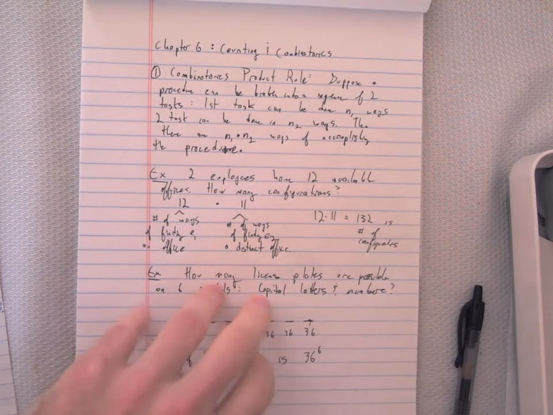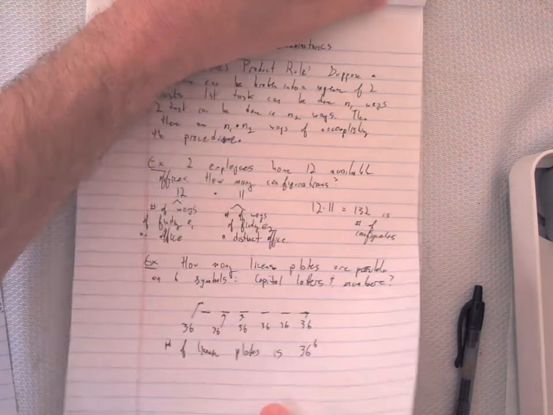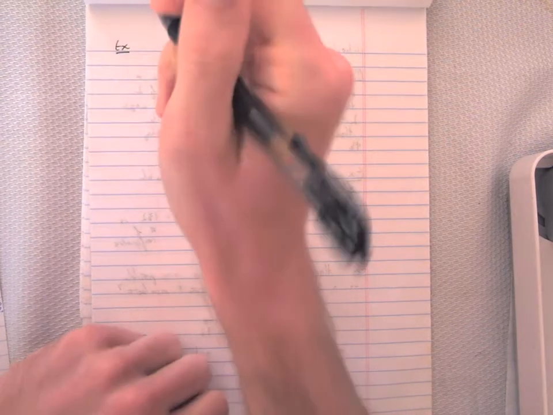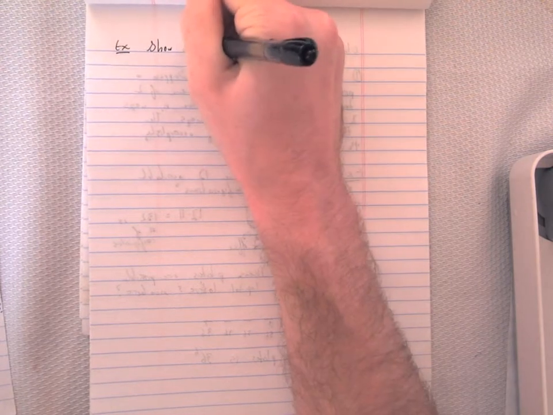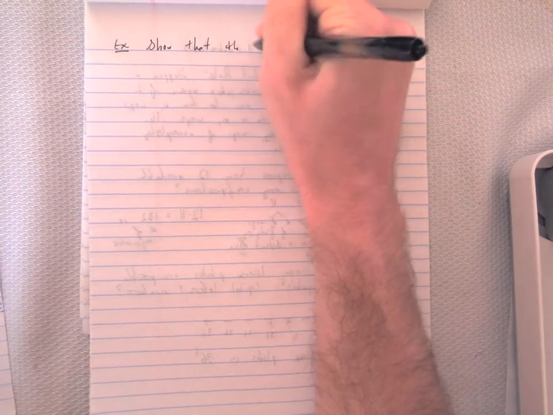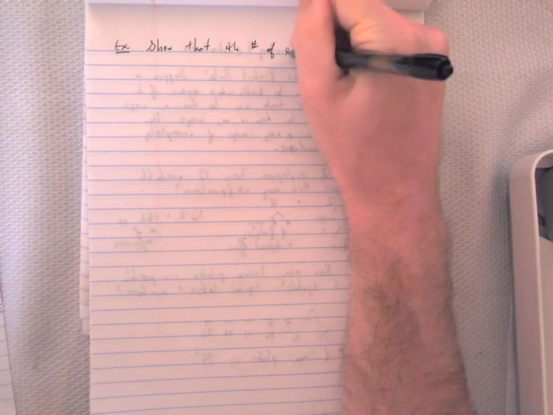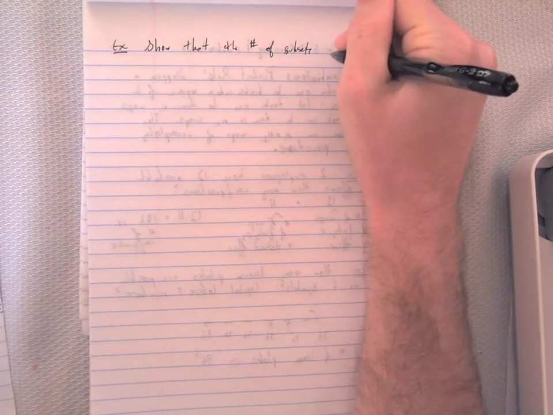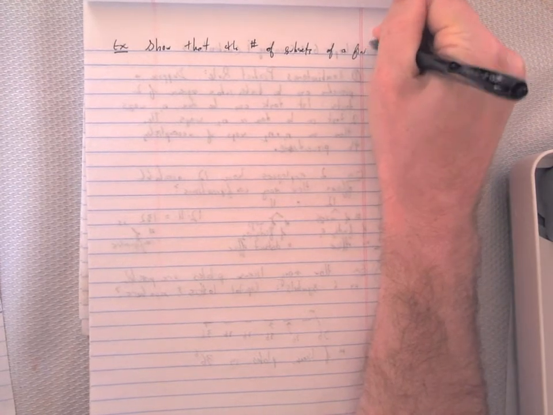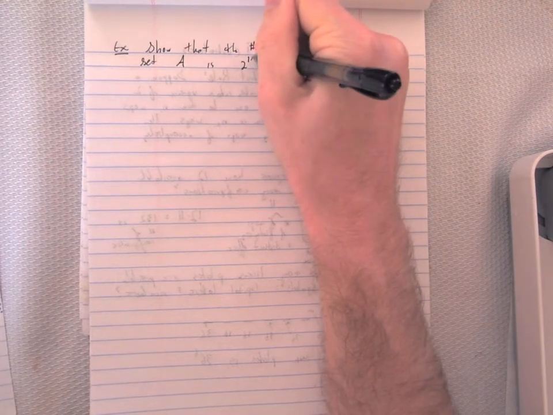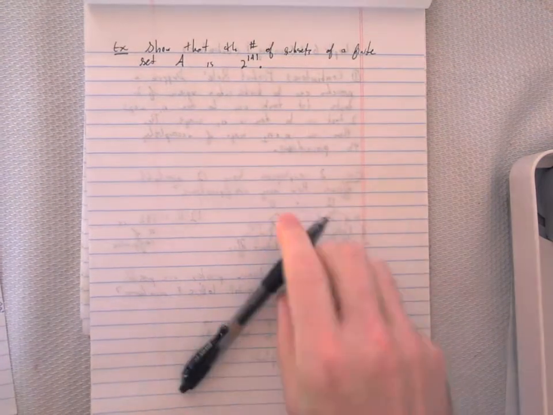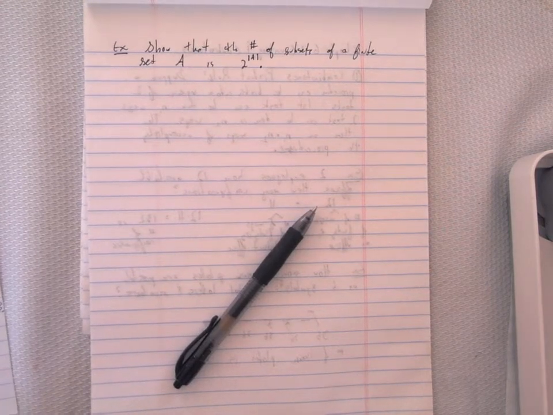Let's do another proof of a fact that I think we've already seen, and let's prove it in 2 different ways. So, example, let's show that the number of subsets of a finite set A is 2 to the cardinality of A. There are lots of ways to show this.